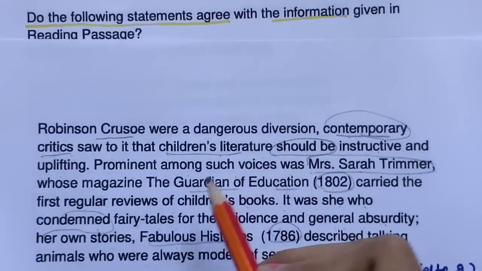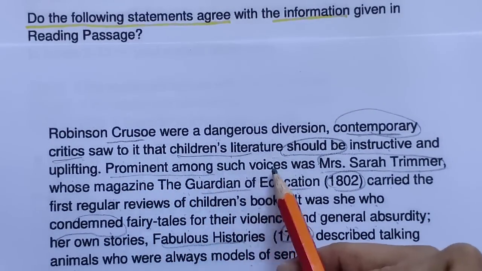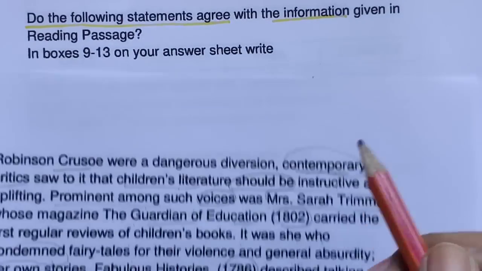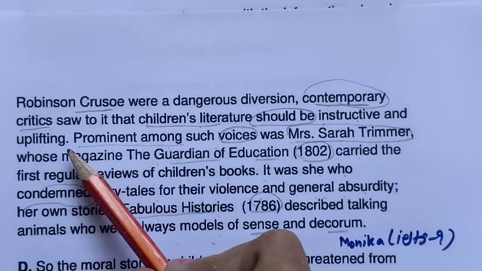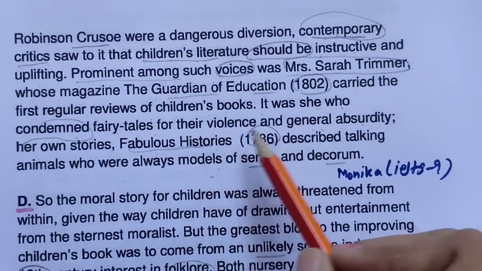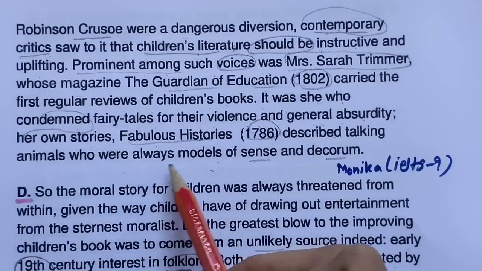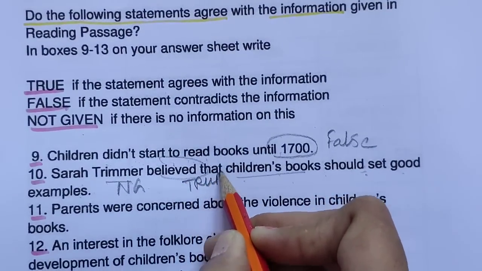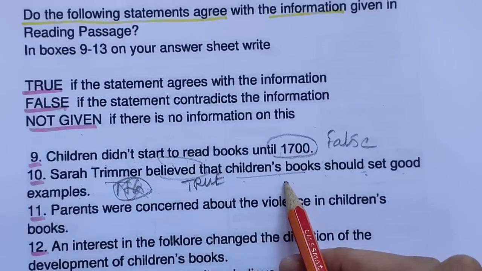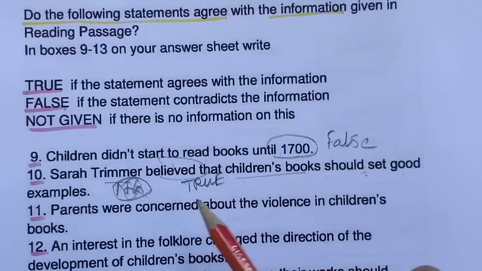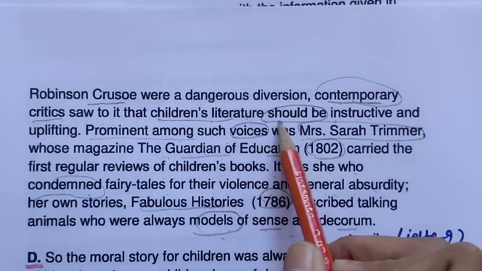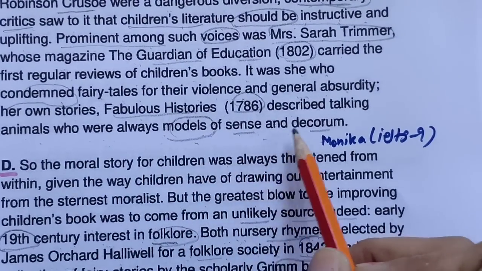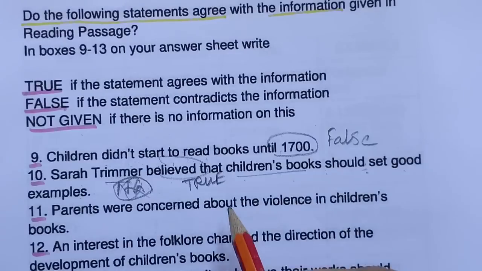So before that, so prominent among such voices, it means she was also supporting this sentence. Children book should set examples. Instructive and uplifting, it was she condemned story, her stories described talking animals who were always models of sense and decorum. So I think I will go with true now. I understood. This is not, because everything they have given. She believed because she was also critics, and this line is also saying should be instructive and uplifting, and here animals who were always models of sense and decorum. So I will go with true.